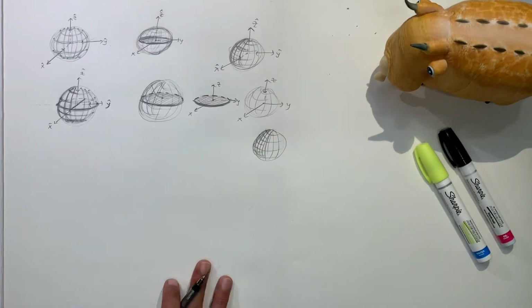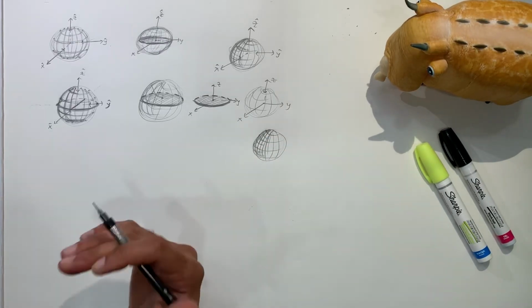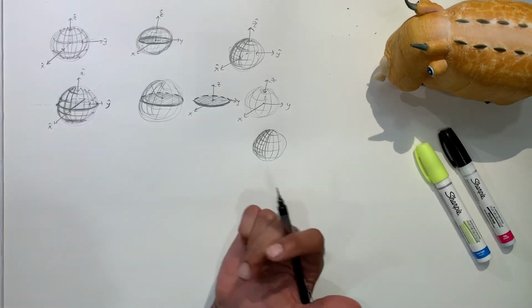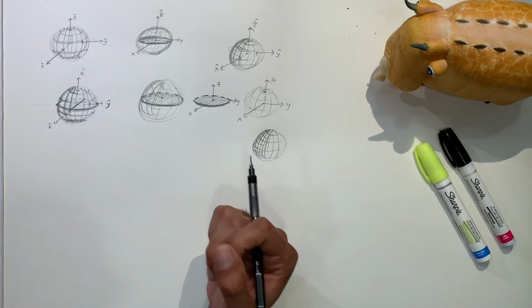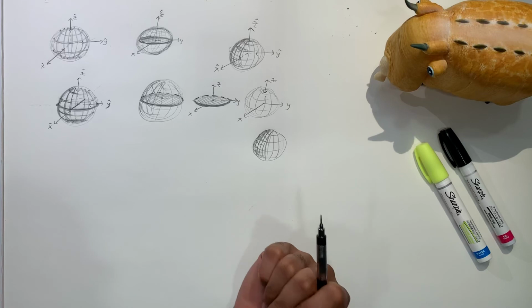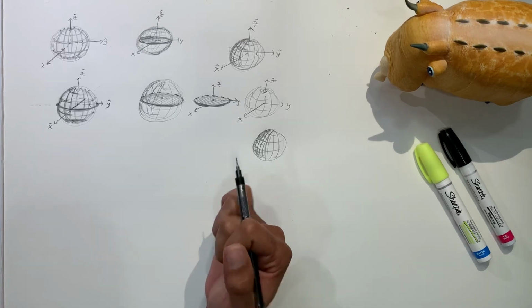Okay, so let's get a little bit more complex with our example in the next videos, and I want to show you eventually how to put some color in these.